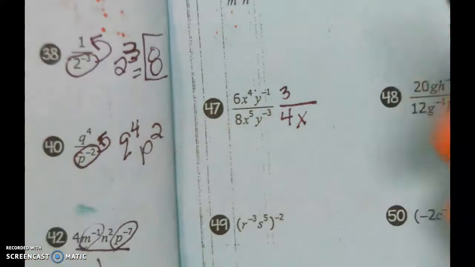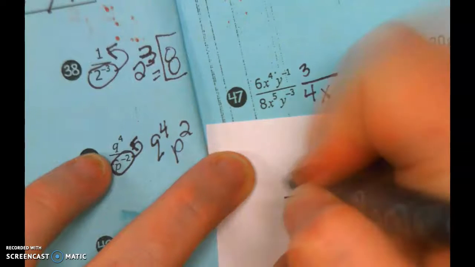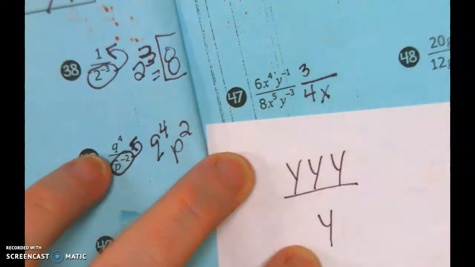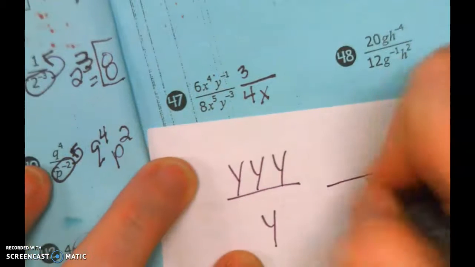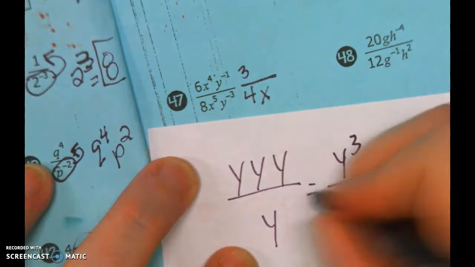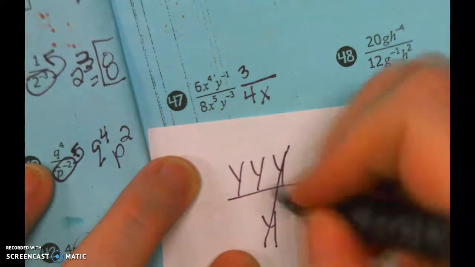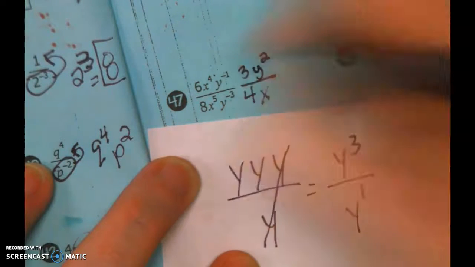So x, and then I've got -1 and -3. Okay, well, separate sheet of paper again. So my -1 is going to come down here, and my -3 is going to switch up here. So I've got y1, y3. Okay, that's what those equal. So what happens? Well, these two guys cancel out. What's left? Y squared up here.